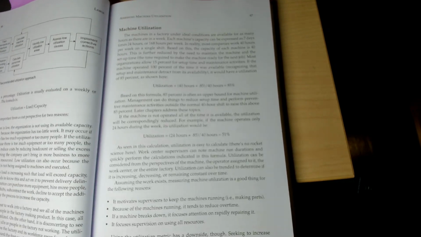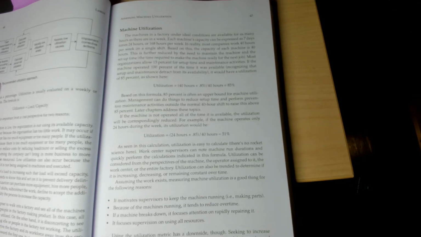Based on this formula, 85% is often an upper bound for machine utilization. Management can do things to reduce setup time and perform preventative maintenance activities outside the normal 40-hour shift to raise this above 85%. Later chapters address these topics. If the machine is not operated all the time it is available, the utilization will be correspondingly reduced. For example, if the machine operates only 24 hours during the week, the utilization would be 51%.